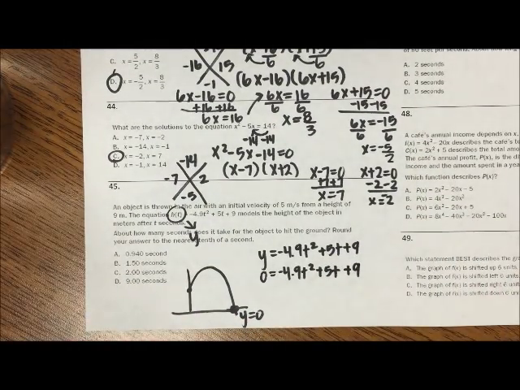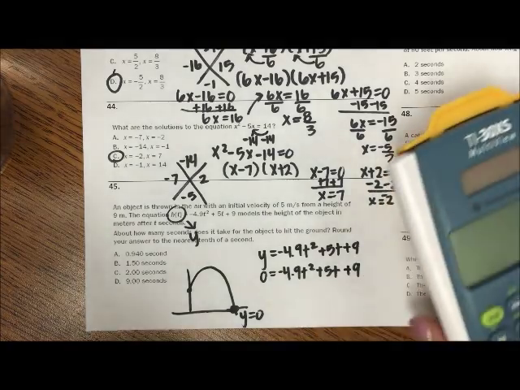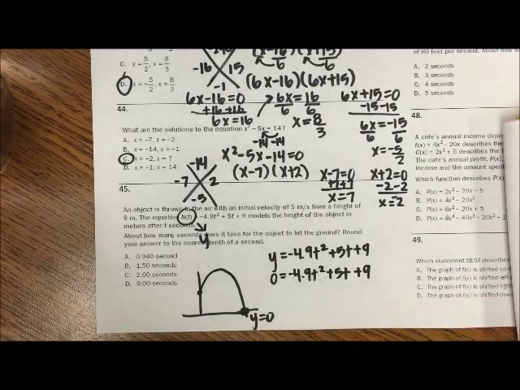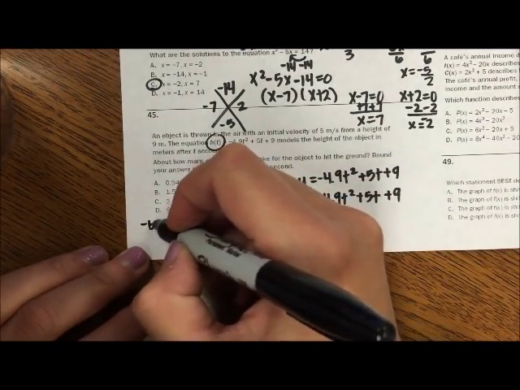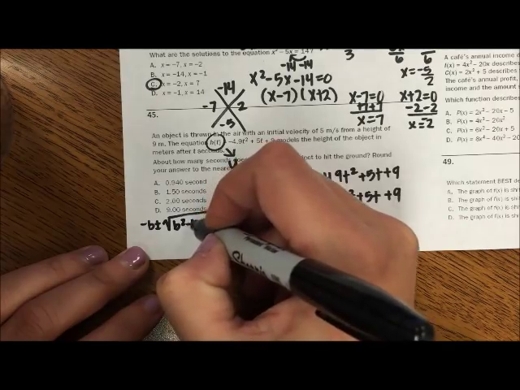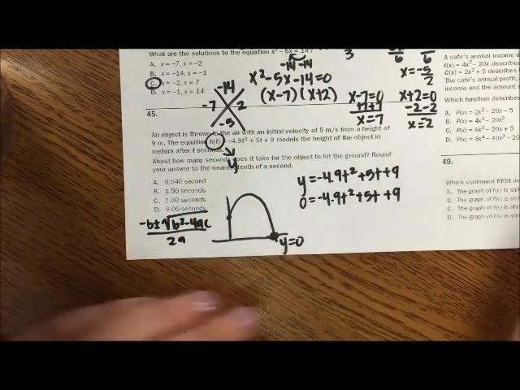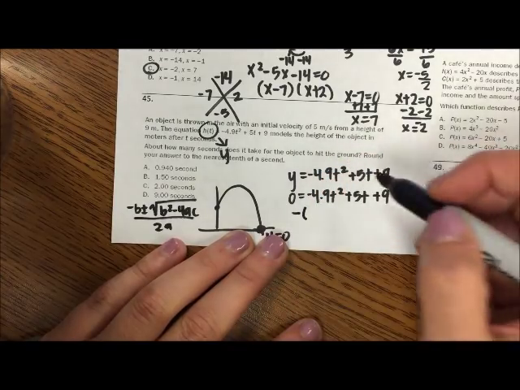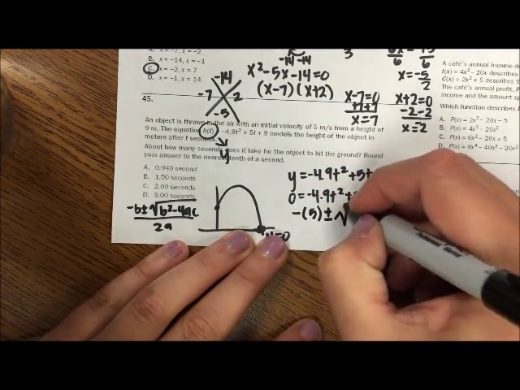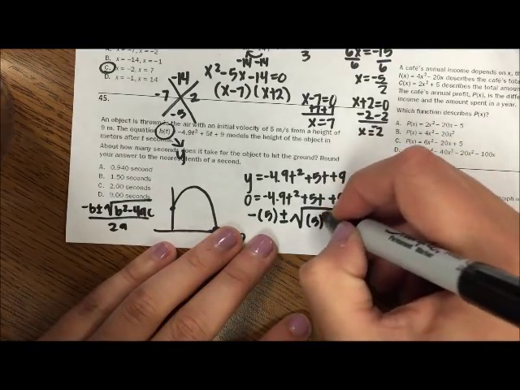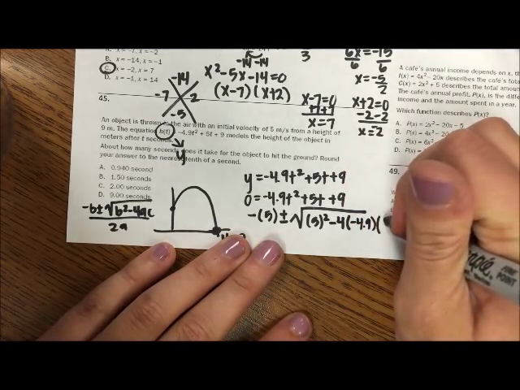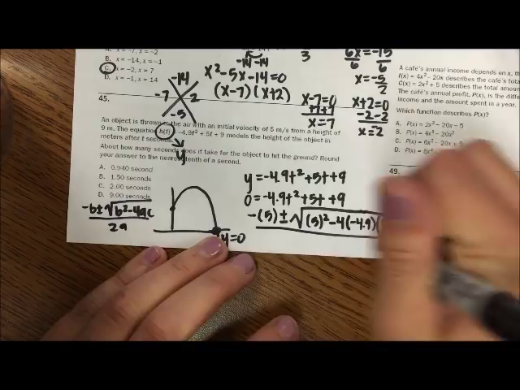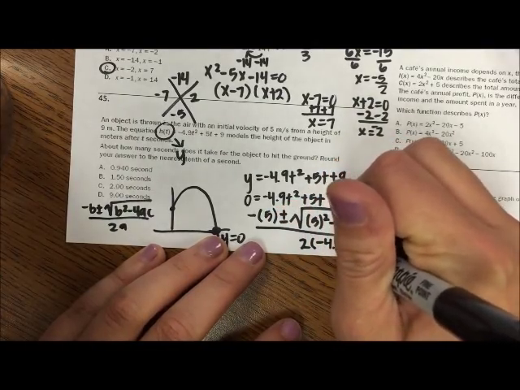Now you're probably wondering how you're going to solve this with all these decimal places. Well, our foolproof method for solving these quadratics, if there are ugly decimals, is to use the quadratic formula. So remember the quadratic formula: negative b plus or minus the square root of b squared minus 4ac, divided by 2a. So let's plug and chug into that. So negative, my b value is 5, plus or minus the square root of 5 squared minus 4 times my a, which is negative 4.9, times my c, which is 9. All of that is divided by 2 times a, which again is negative 4.9.